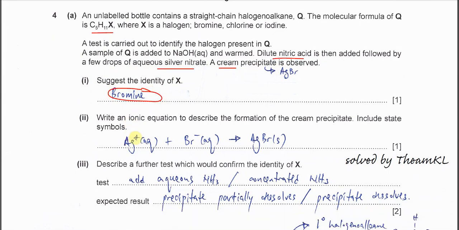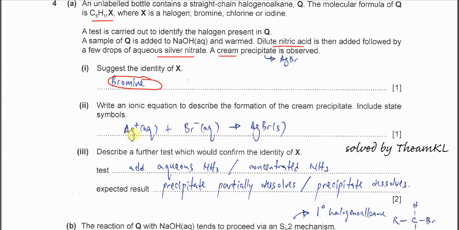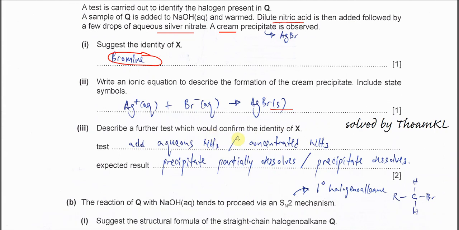Part 2, write an ionic equation to describe the formation of the cream precipitate, include the state symbols, very easy. Silver ion aqueous plus bromide aqueous forms silver bromide solid. Describe a further test which could confirm the identity of X. You can use either aqueous ammonia or concentrated ammonia. If aqueous ammonia is used, the precipitate is partially dissolved. If concentrated ammonia is used, it dissolves.